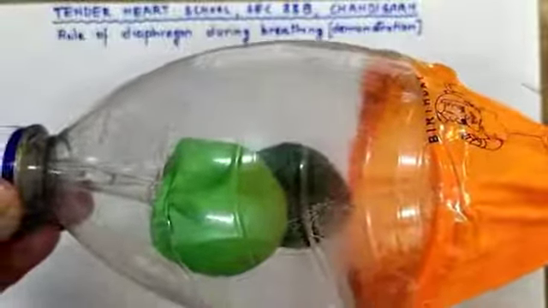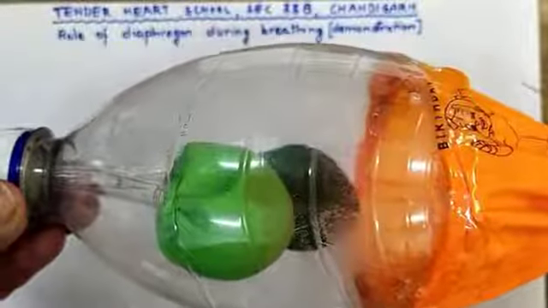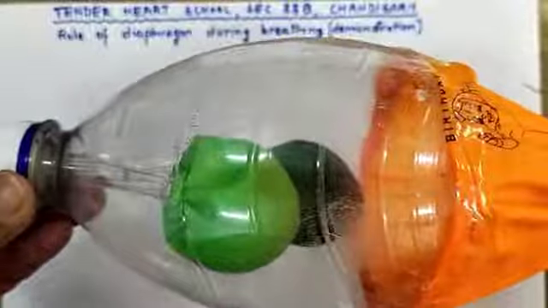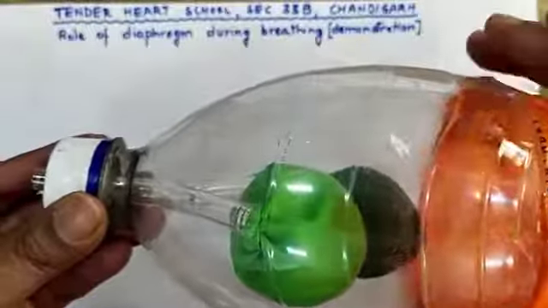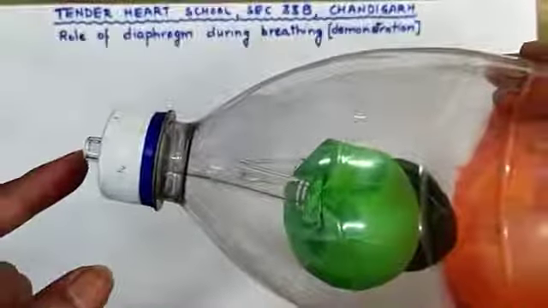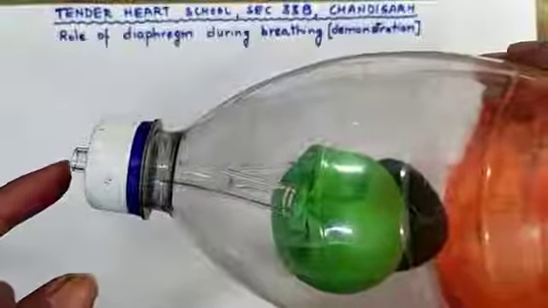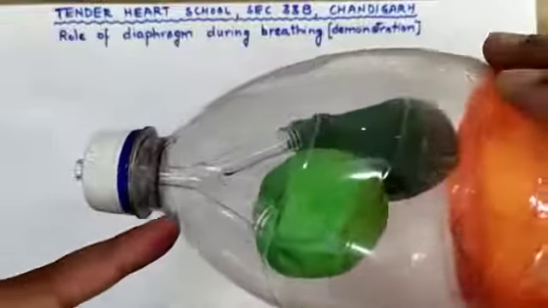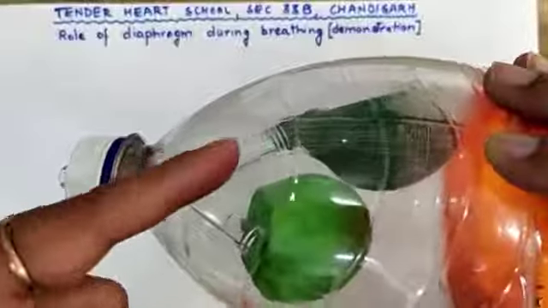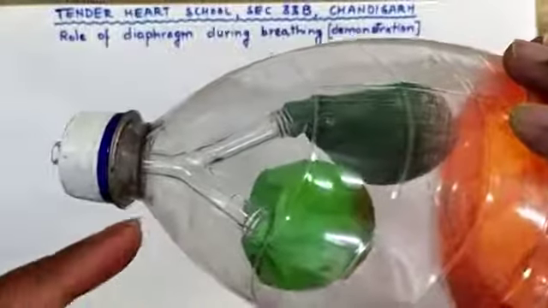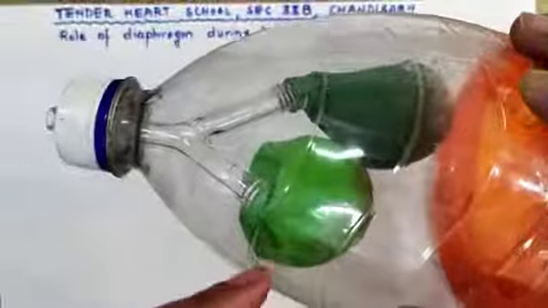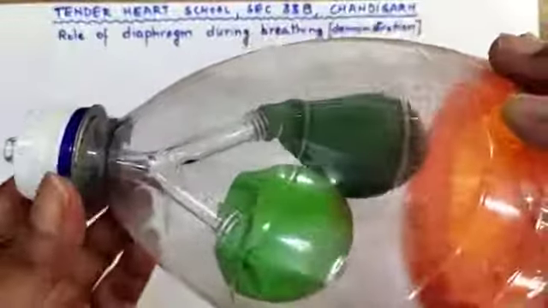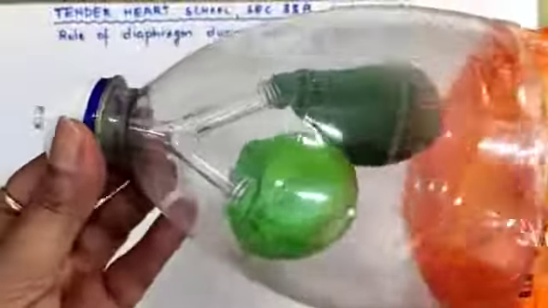This way, because the internal cavity has increased, the air pressure inside has decreased. That is why the air from this nozzle of the Y-shaped glass tube enters into the Y-shaped glass tube. That is the trachea. And through the trachea, it enters into the lungs. Is it okay?